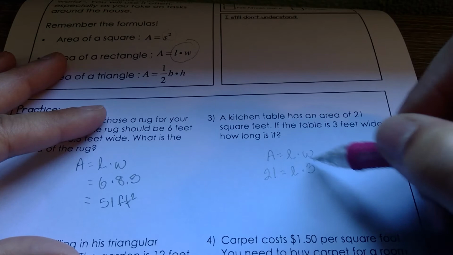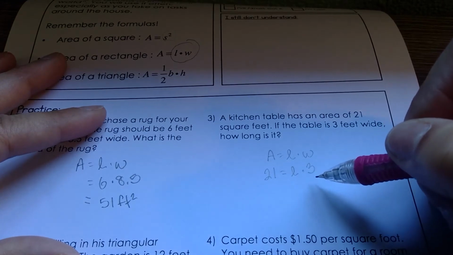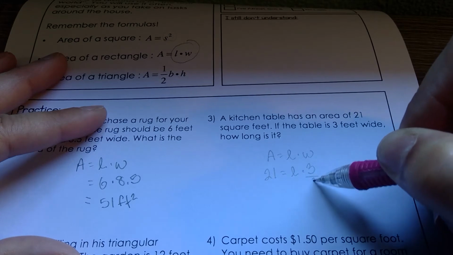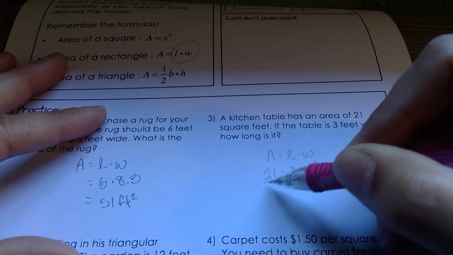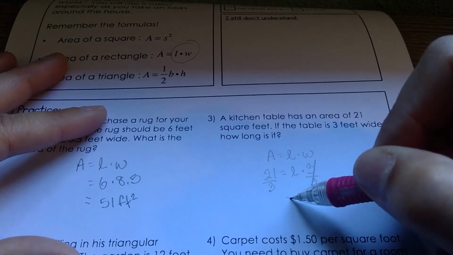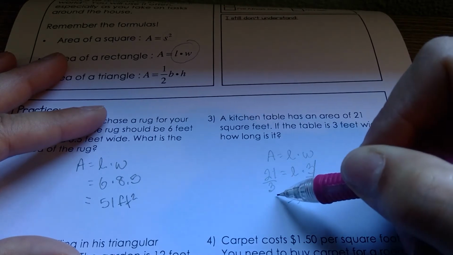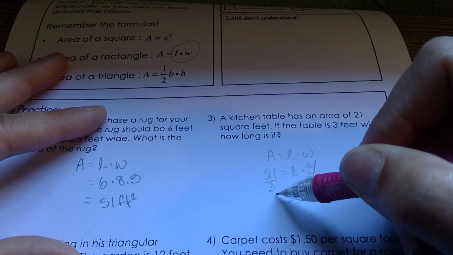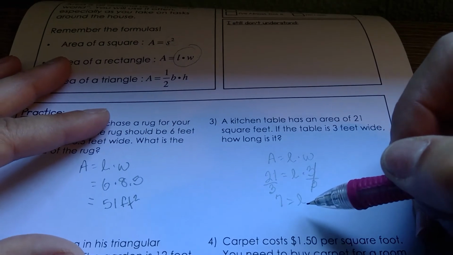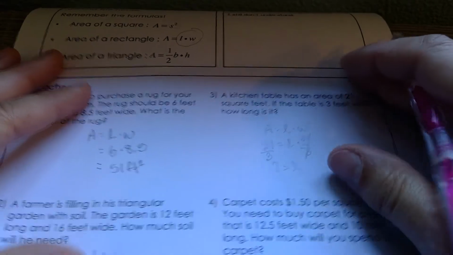So we can either guess what times 3 is 21, or we can use what we've done before. We can divide by 3 and divide by 3. And 21 divided by 3 is going to give us our length. 7. 7 times 3 is 21.